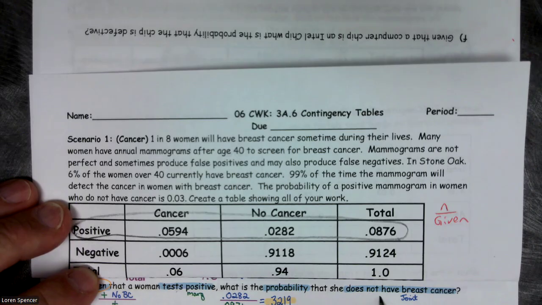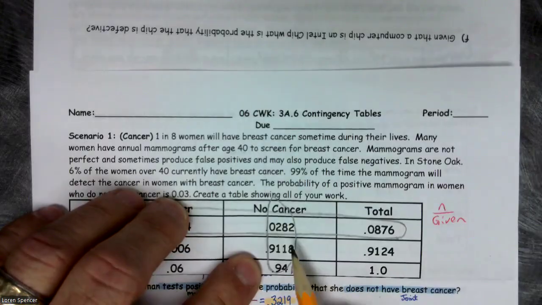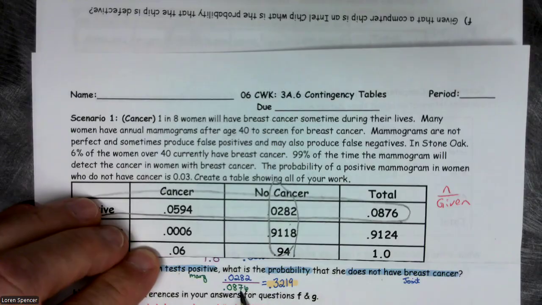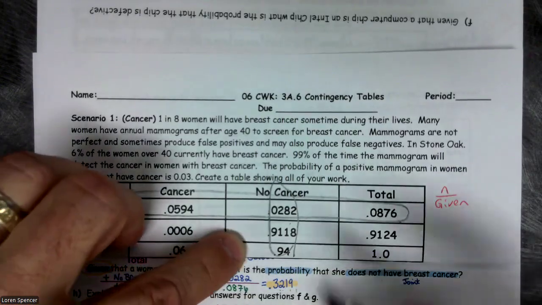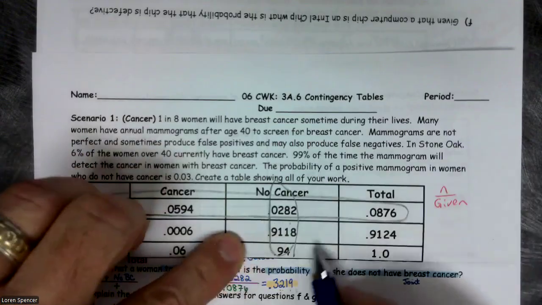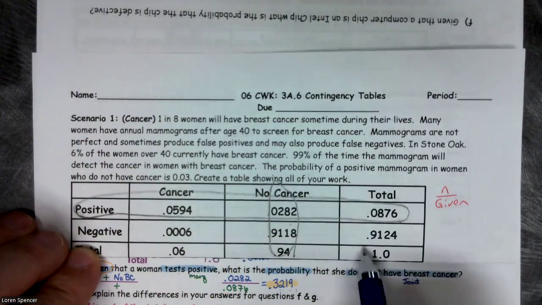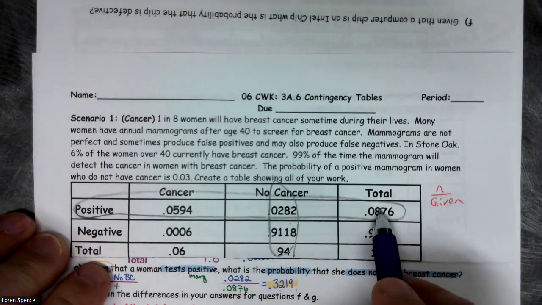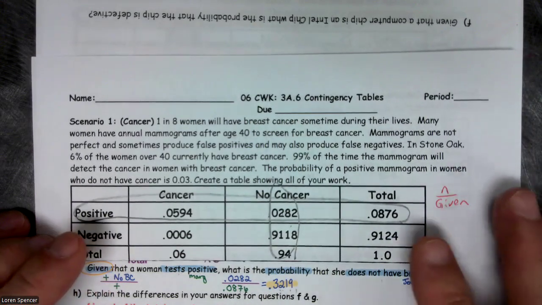What's the probability she does not have cancer? Well, I need my intersection, which in this case is 0.0282. So 0.0282 divided by 0.0876, truncate at 4 decimals. Please don't forget, every single time you see it, it's intersection over given. So where the streets cross divided by whatever you were given, and we were given that she tests positive. That's my denominator because that's what we were given, and my intersection is where the streets cross.